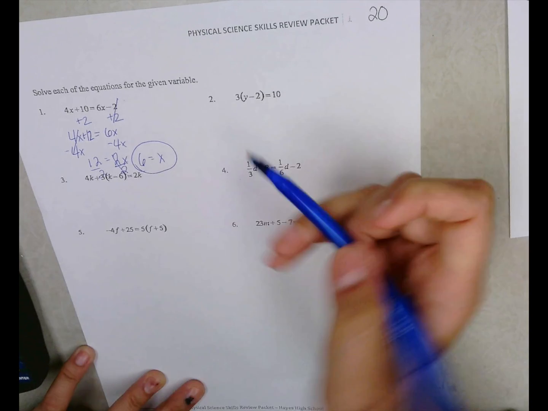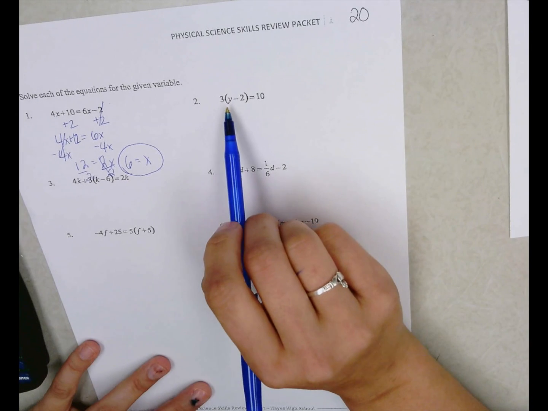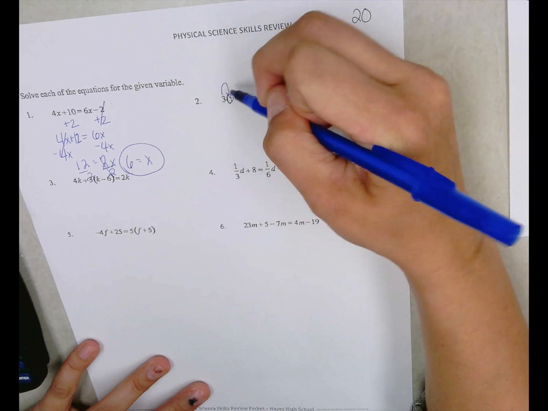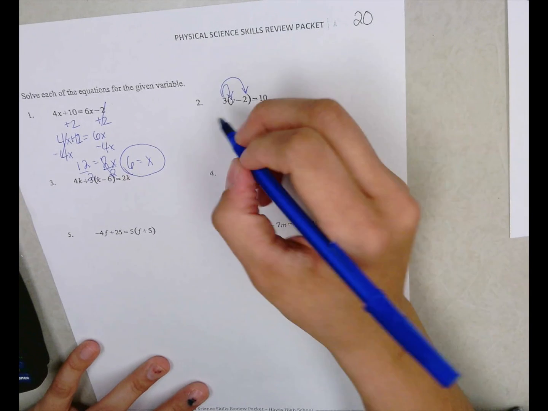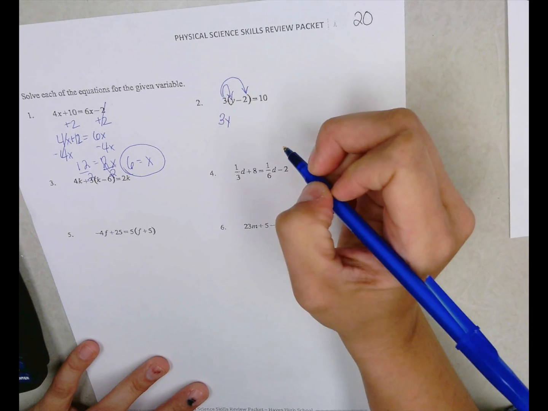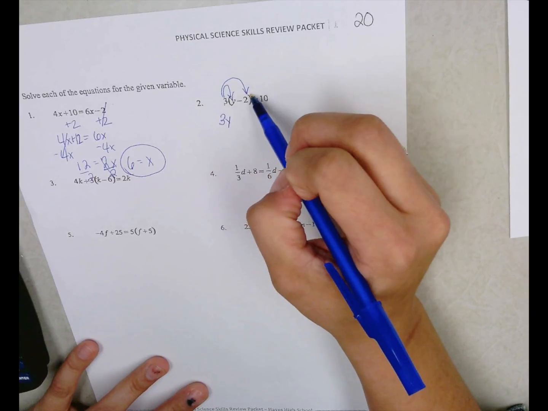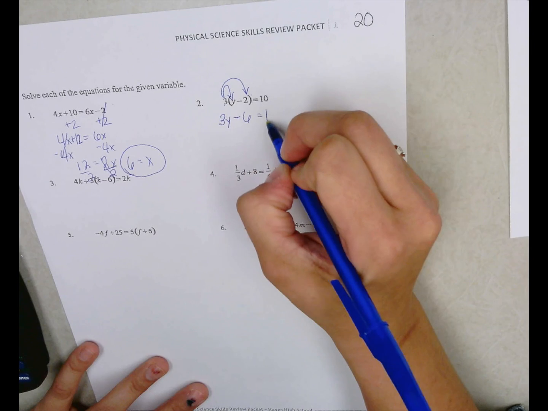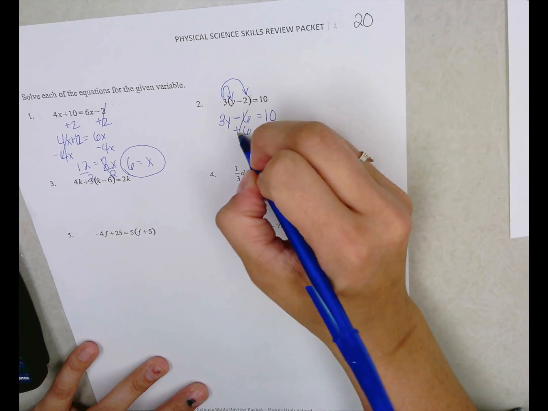Okay? One last one, I'll do number 2 for you. We have 3 times y minus 2 is equal to 10. I have to go ahead and spread this out. So 3 times y is equal to 3y. 3 times negative 2 is equal to negative 6, is equal to 10. So the first thing that I would do is I would go ahead and add 6 to this side, so that's canceled out.